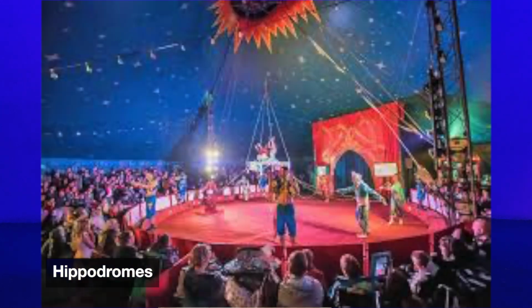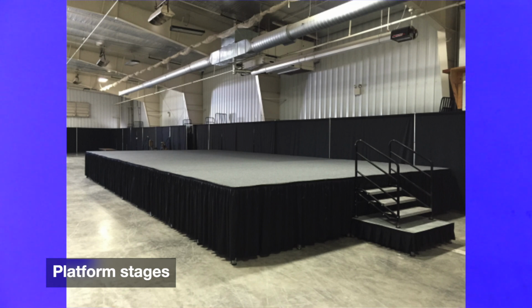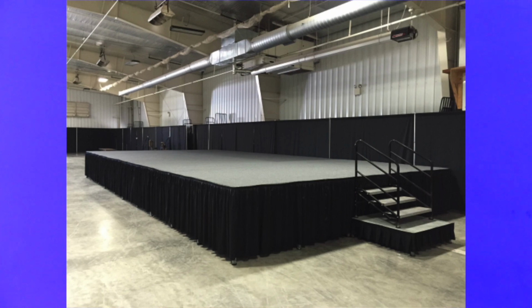Hippodromes are number 5 of theater stages. Hippodromes are similar to circuses and have a central circular arena surrounded by concentric tiered seating. Deep pits or low screens often separate the audience from the arena. Platform stages usually consist of a raised rectangular platform at one end of a room. They can either have a level or raised sloping floor. The audience sit in rows facing the stage.